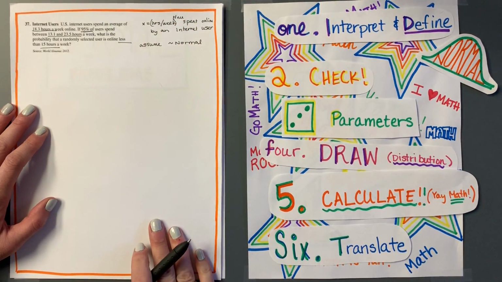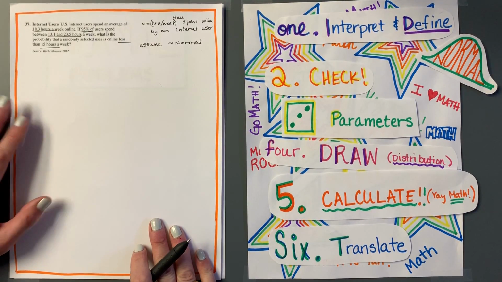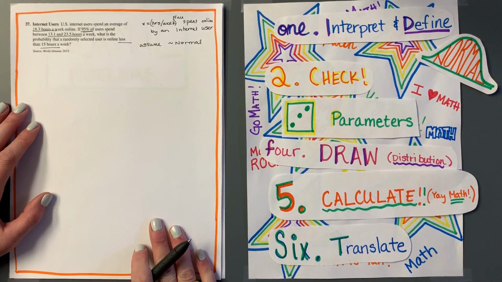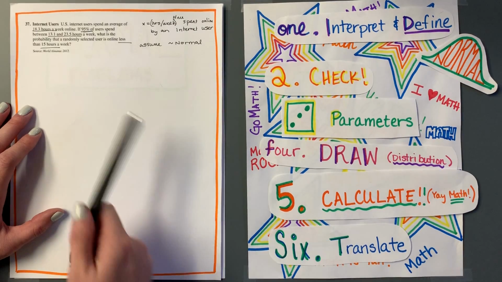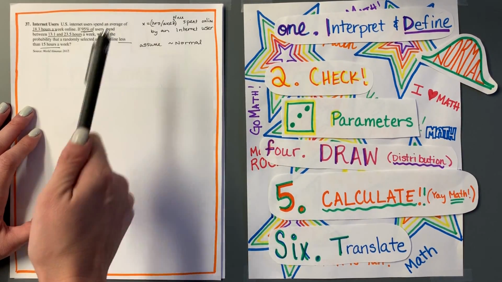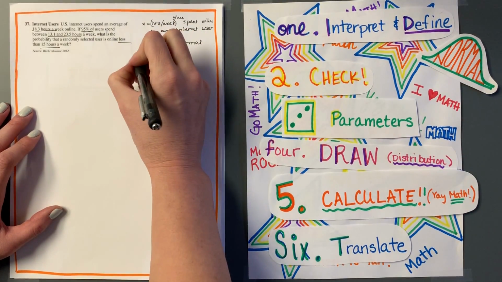I'm going to write that I'm assuming it's approximately normal. If that's not a valid assumption, I can go back and fix things later. I want to make sure that I've stated that I have made that assumption because it wasn't told to me. I need to make sure that I can remember later that I used that this is a normal model.